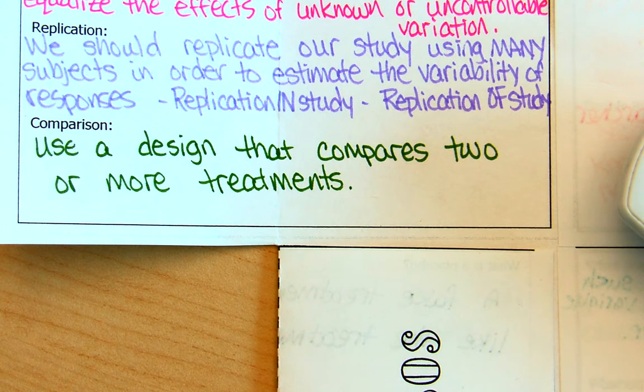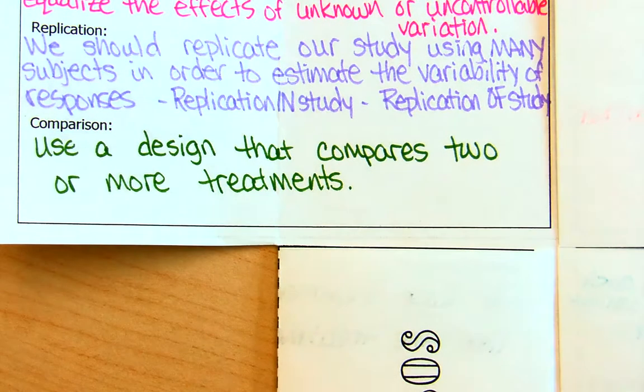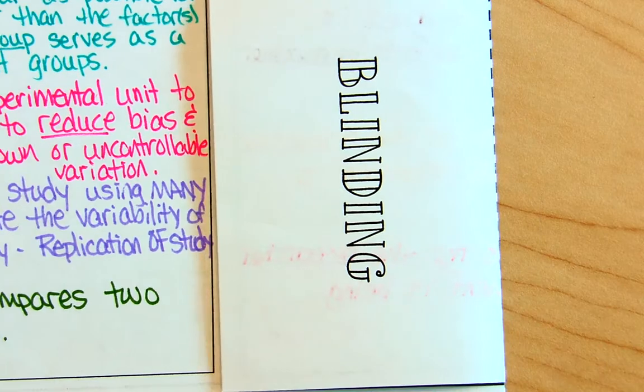So those are our 4 required elements: control, random assignment, replication, and comparison. Questions on any of those? Okay, we're going to move over to blinding.